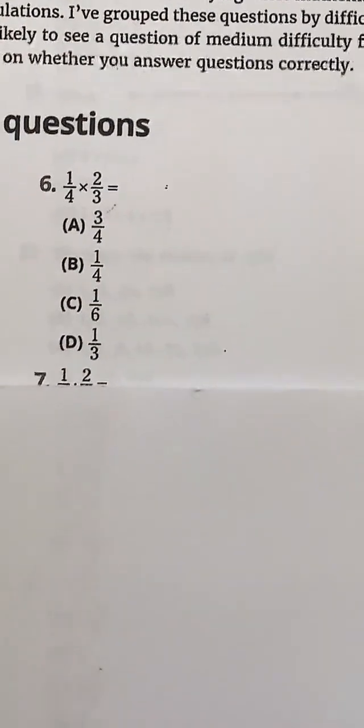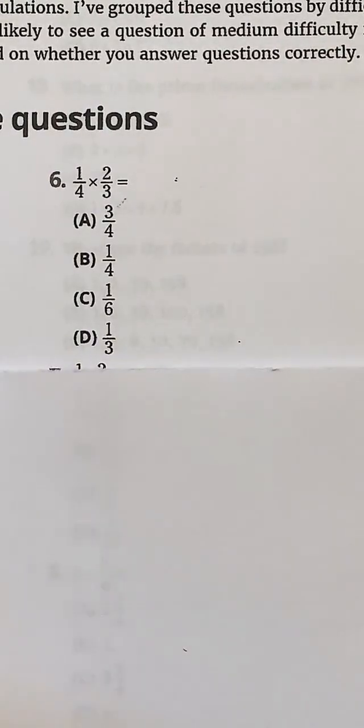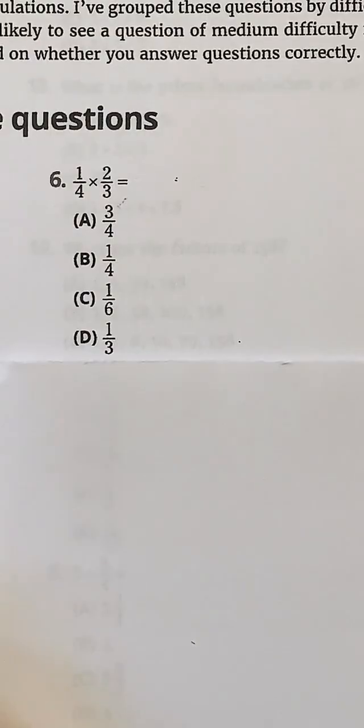So, for number 6, what do we got? 1/4 times 2/3. Much easier, right, sunshine? I know, right? All right, so 1/4 times 2/3. Is it 3/4? Is it 1/4, 1/6, or 1/3? Okay, so I got a bunch of C's.